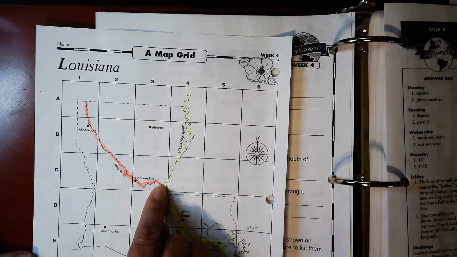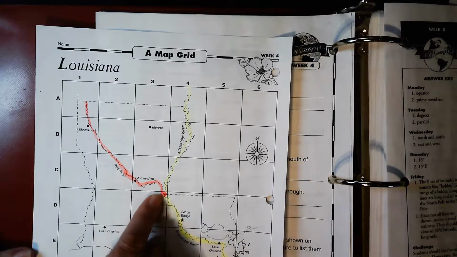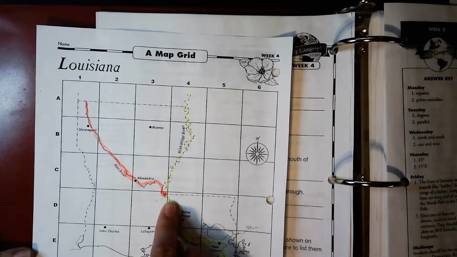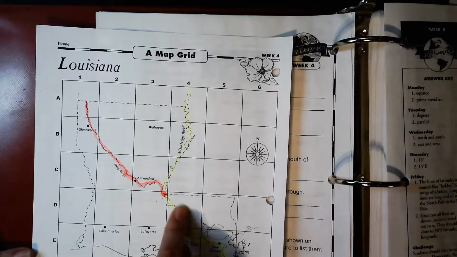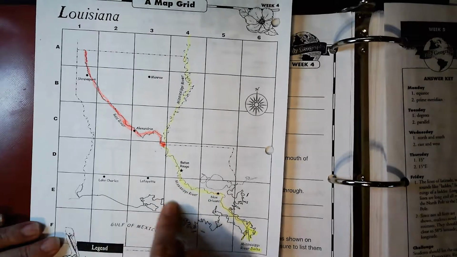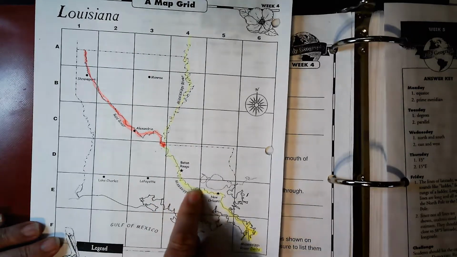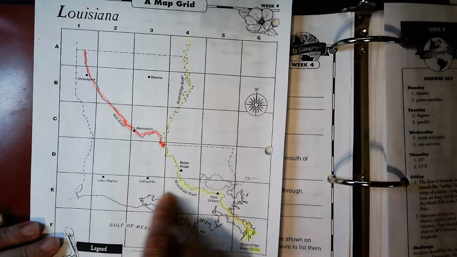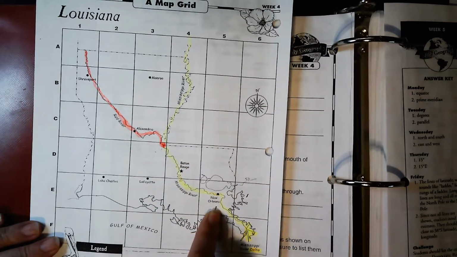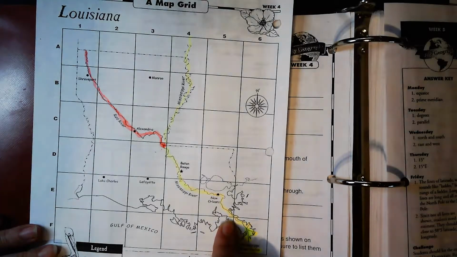Be careful, don't miss that one. Comma. Ooh, there's a little bit of it here in D3. Then it moves over here into D4. It moves down here into this square, which is E4. Then it moves across over here into this square, which is E5, comma. Let's see. Ooh, that's a little tricky.